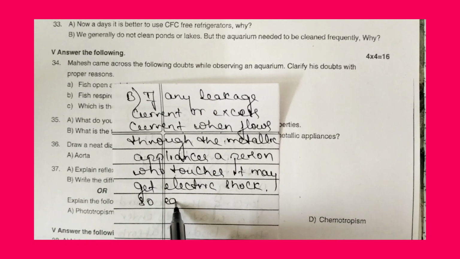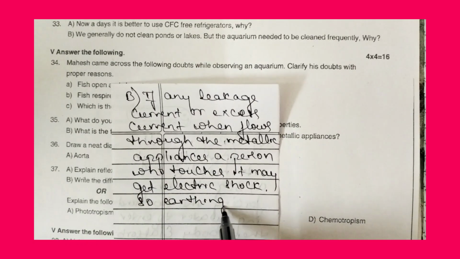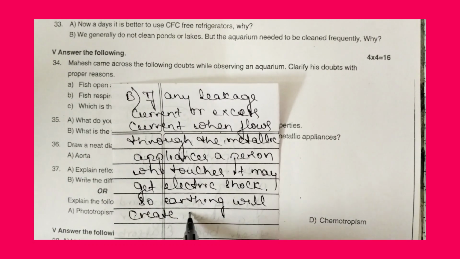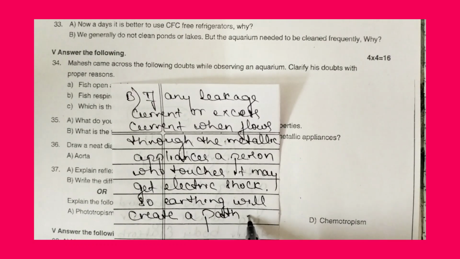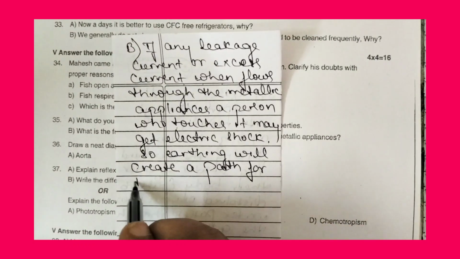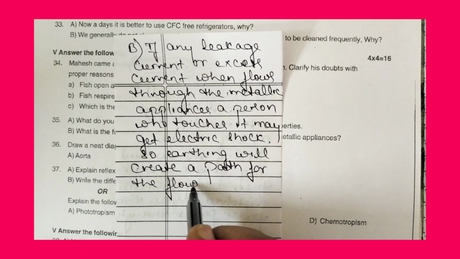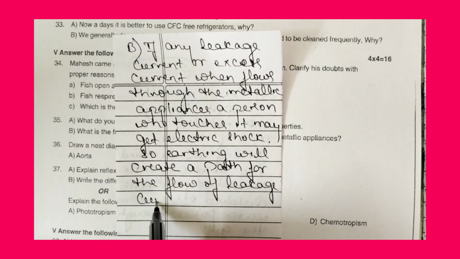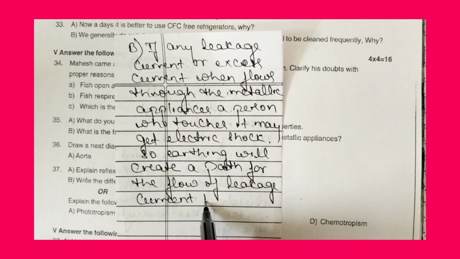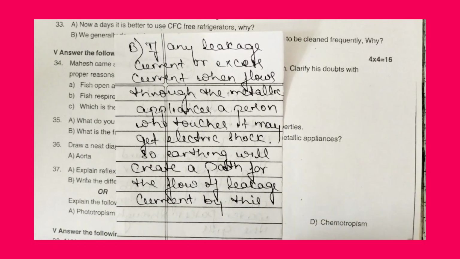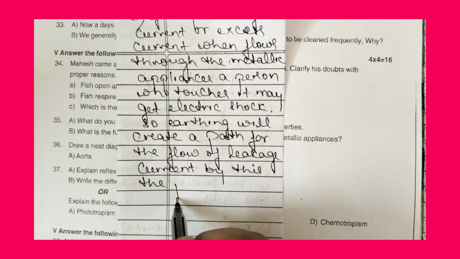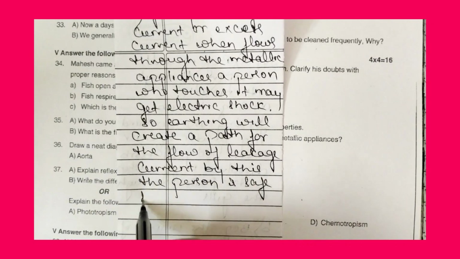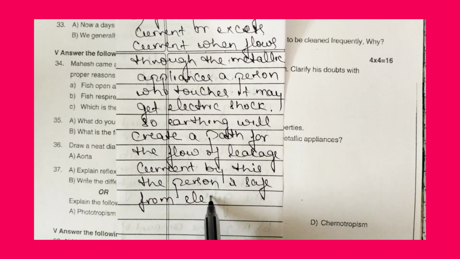So earthing will create a path for the flow of leakage current. By this, the person is safe from electric shock.